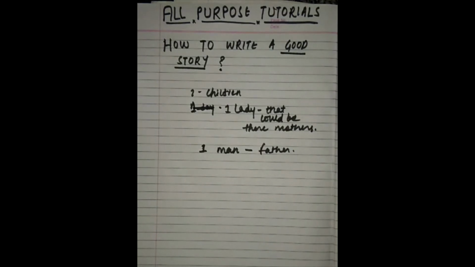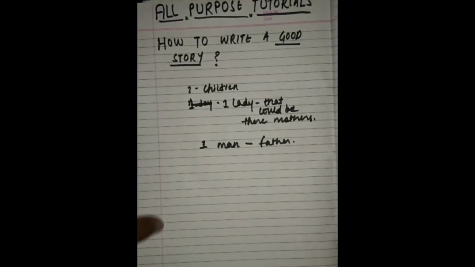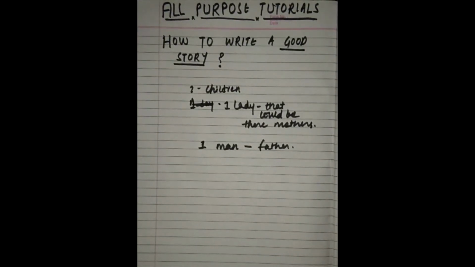See, it's about your perception, how you can perceive the image. There can be so many perceptions for only a single image, because everyone has a different perception. So you should make sure that your perception is the best perception. So when we include the characters, we have to write that what I perceived in the image was that there were two children, one lady, that could be the mother of the two children, and I also perceived one man, that could be the father of the two children.